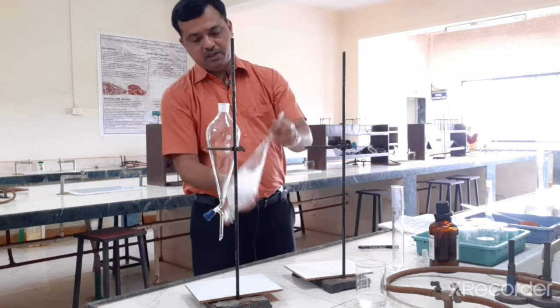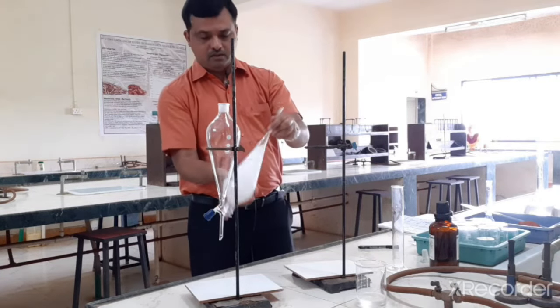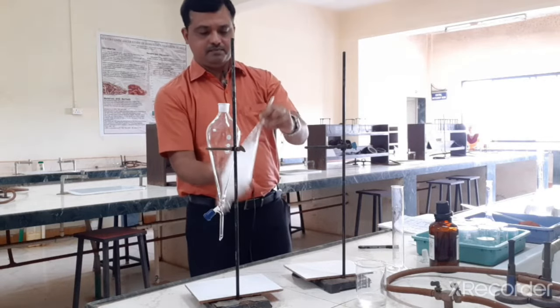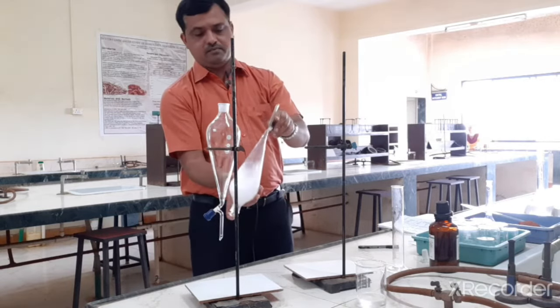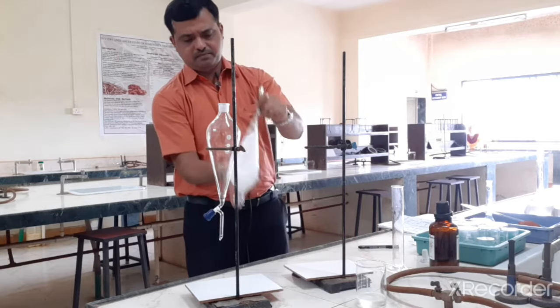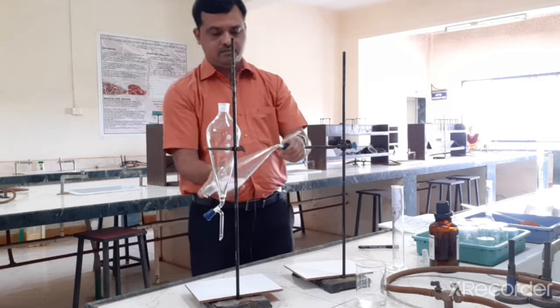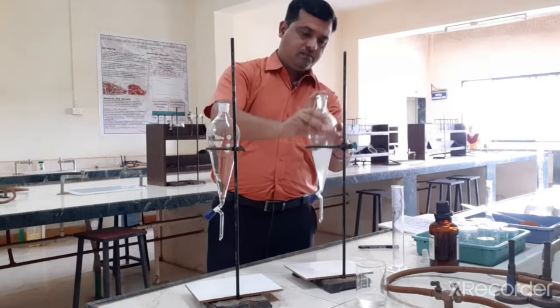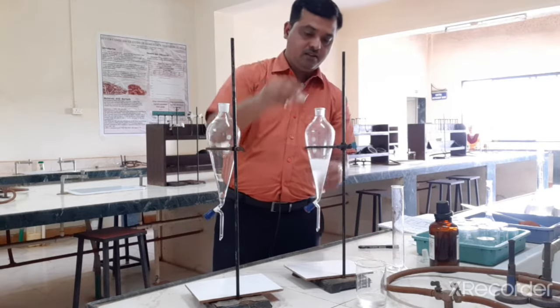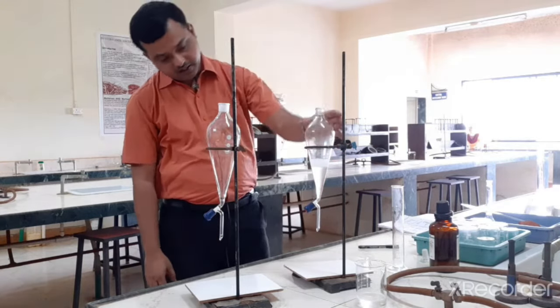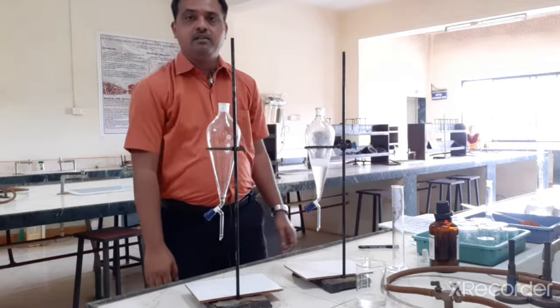So again we have to repeat the procedure. Then remove the cork, otherwise it will not settle into two phases, and then you have to wait for some time.